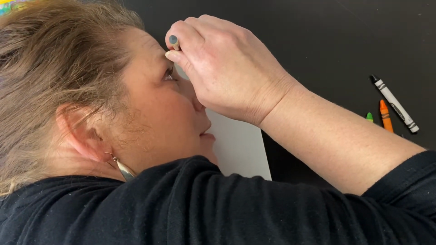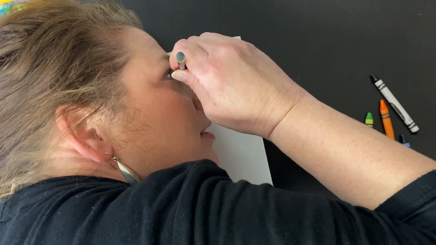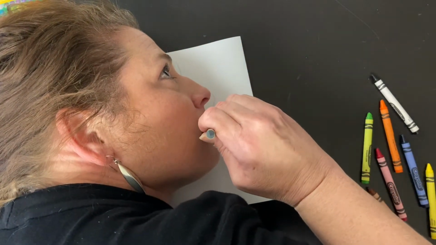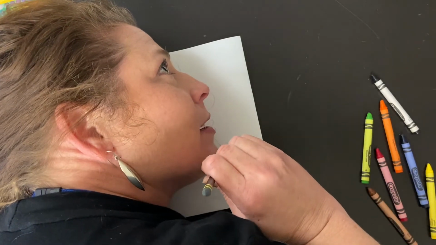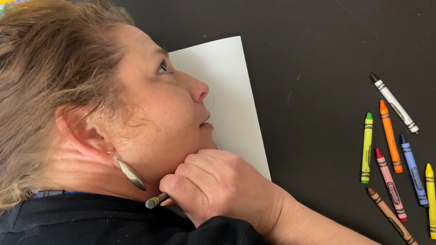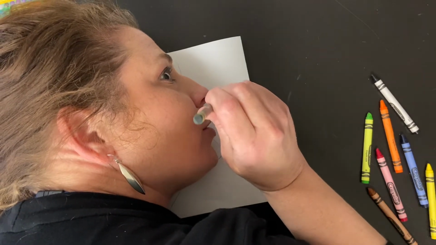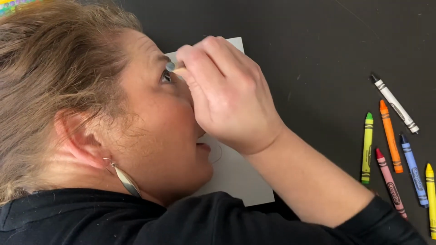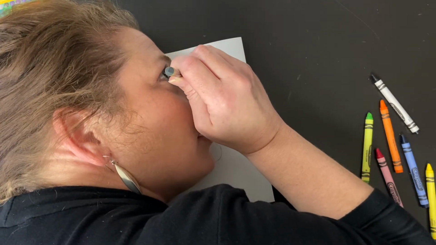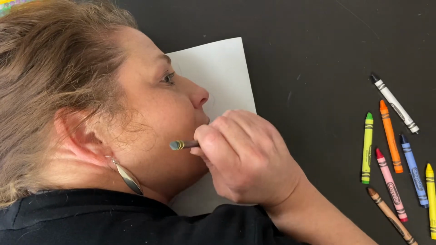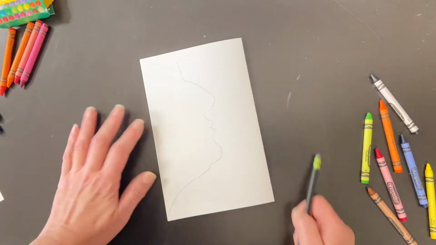All right, so what I'm going to do is, you might need to ask someone to help you with this. It's a little tricky. I'm going to lay my head down, and I'm going to trace around it. It's important to keep your pencil vertical, straight up and down. And you don't want to poke your eye out or anything. So you might want to ask someone to help you if you need to. But you're just going to keep it vertical, and you're going to do those lines around it.